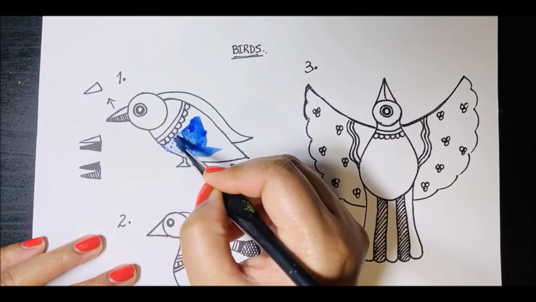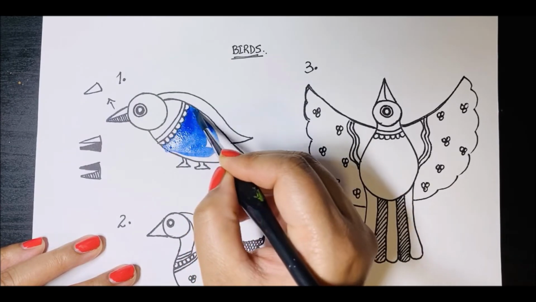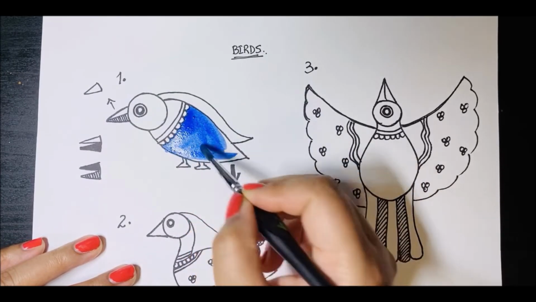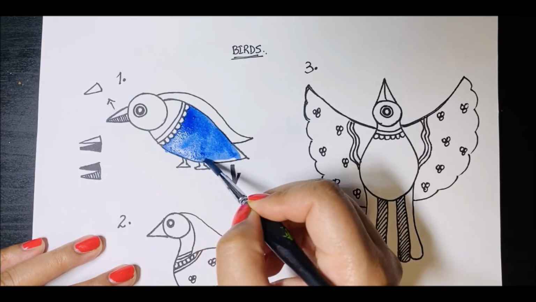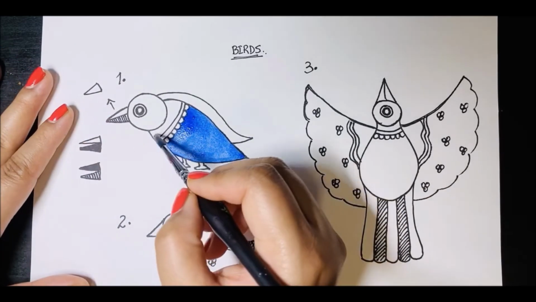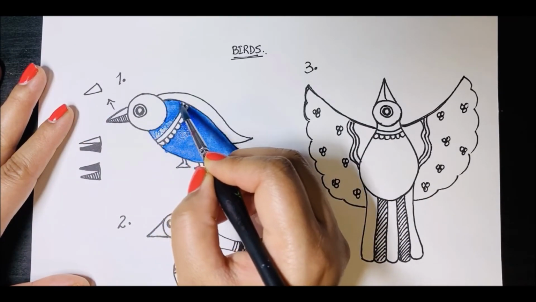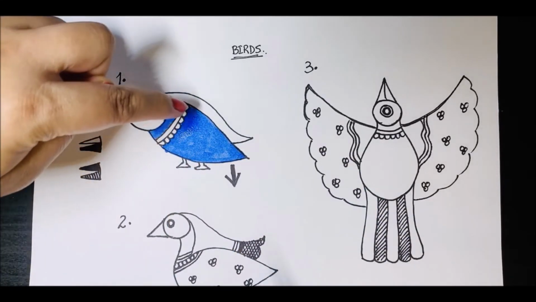So this is just to give you an idea of the colors and how and where exactly we have to fill in colors to give it that flavor, to give it that look. So basically today I'm going to use just 3 colors. I'm showing you how differently you combine and use the same colors for different birds. So it is basically blue, pink and orange that I'm using.